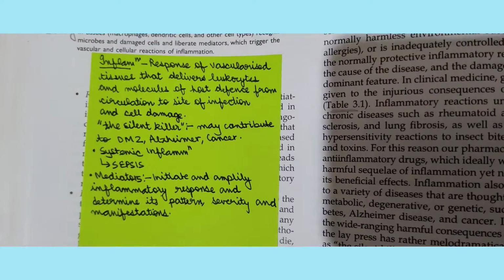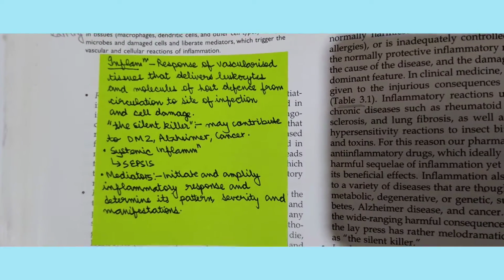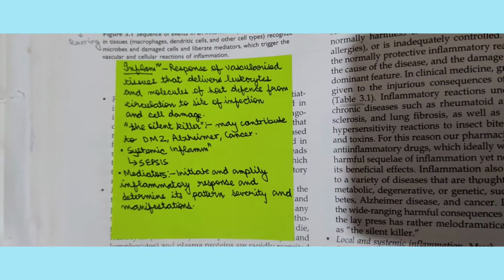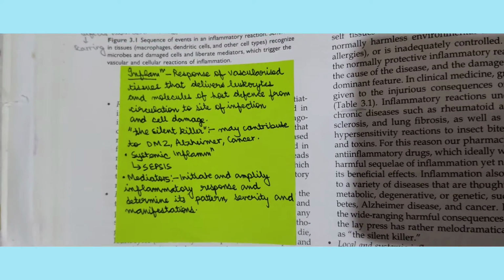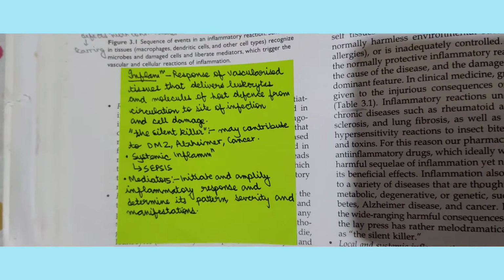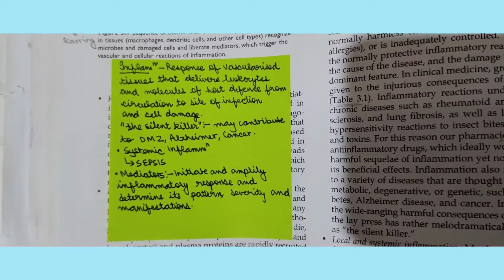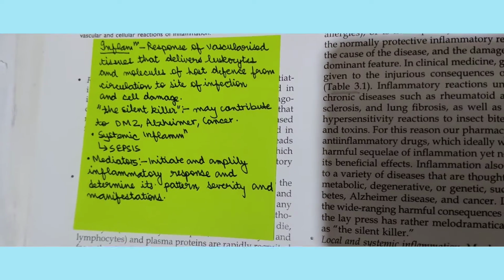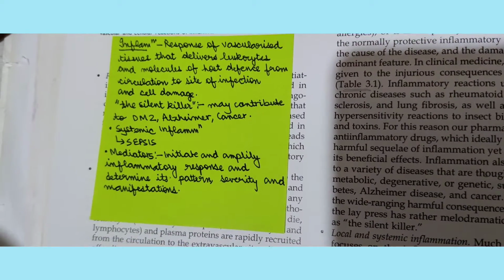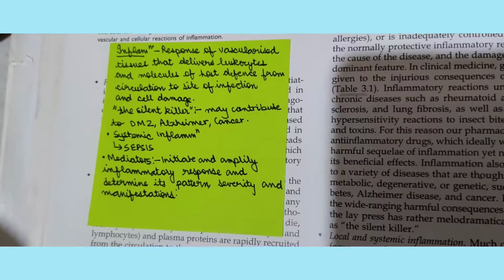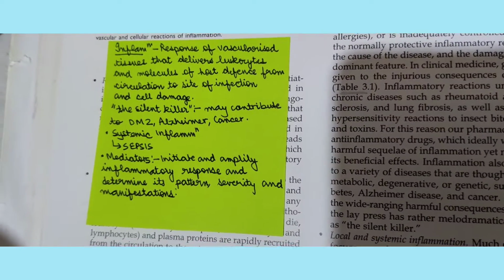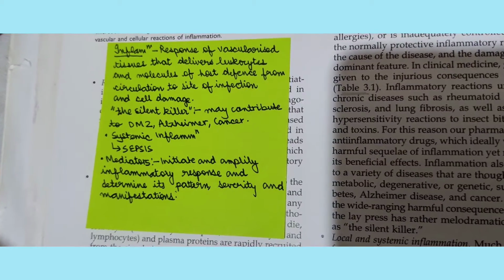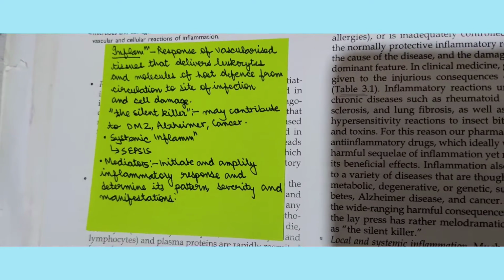Inflammation is a response of vascularized tissue. Any tissue which has vascular supply, inflammation is its response, which will deliver leukocytes and molecules of host defense from the circulation to the site of infection. So that is why vascularization functions. From the circulation, leukocytes and some host defense molecules will come to the site of infection or to the site of cell damage, and it will cause a response known as inflammation.